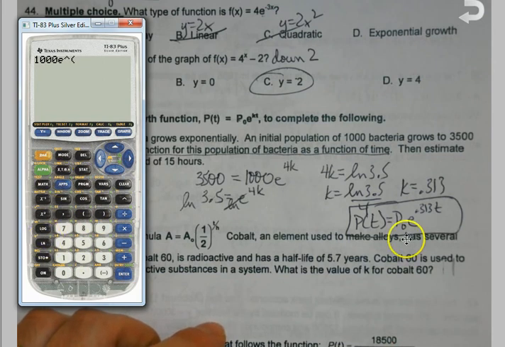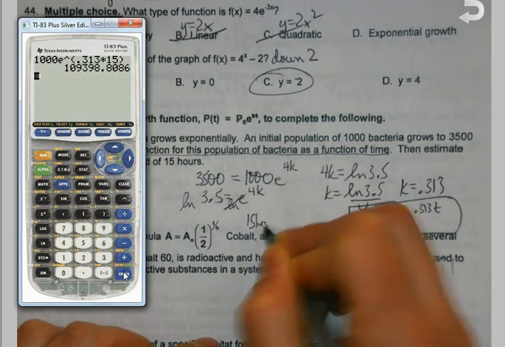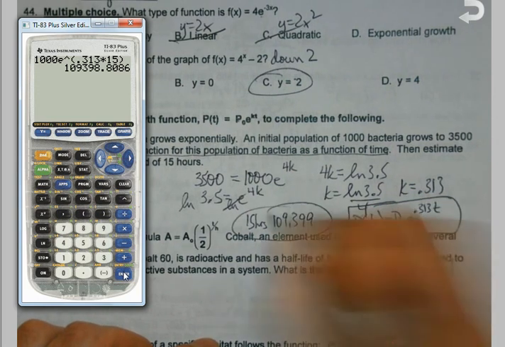E to the 0.313 times my t, 15 hours. So after 15 hours, I'd have 109,399 bacteria. Holy cow.